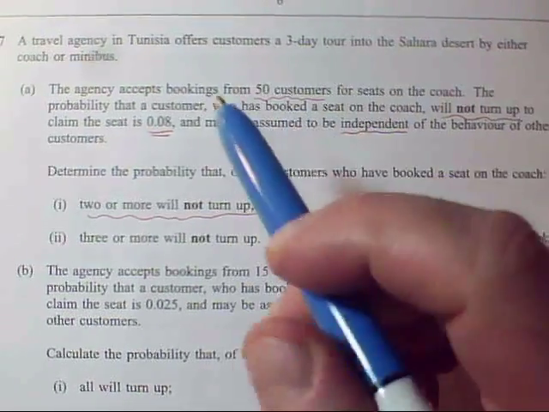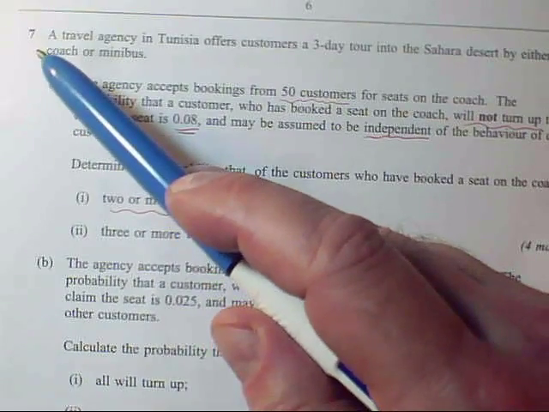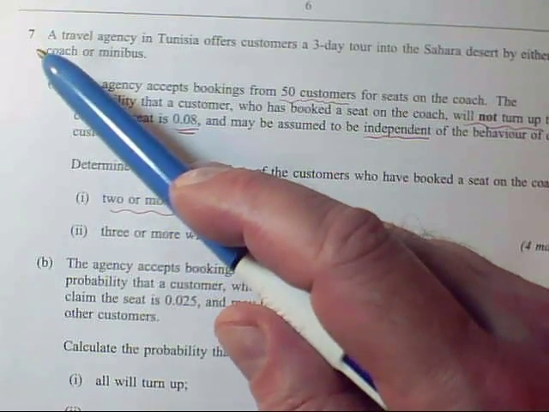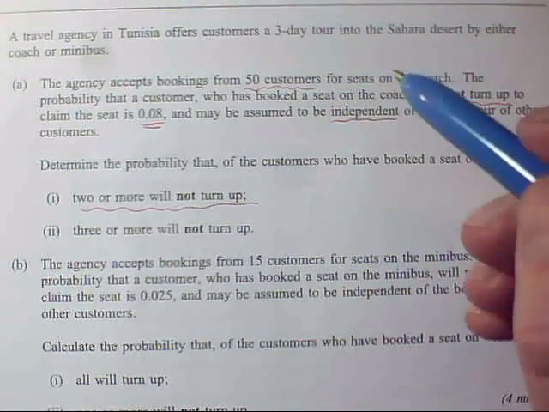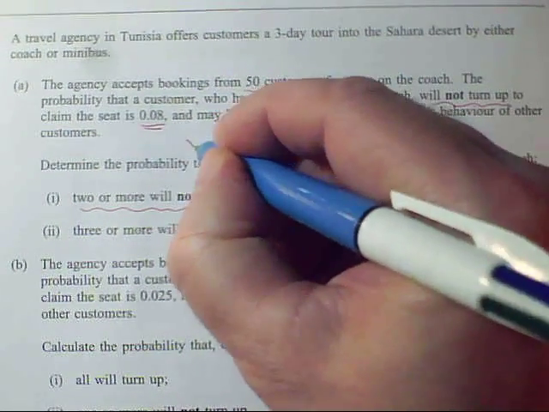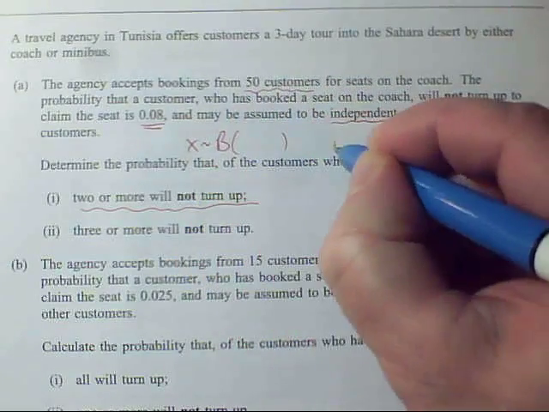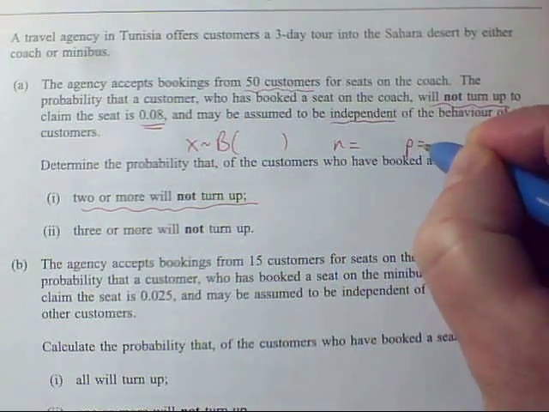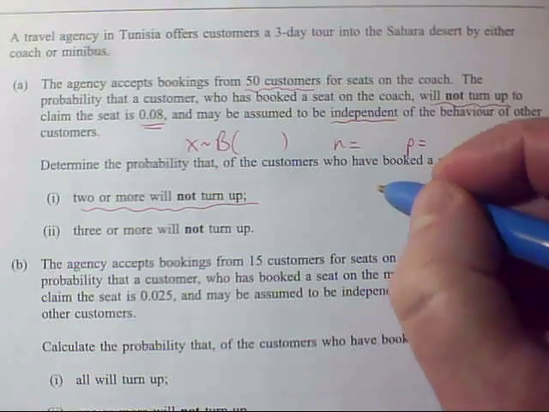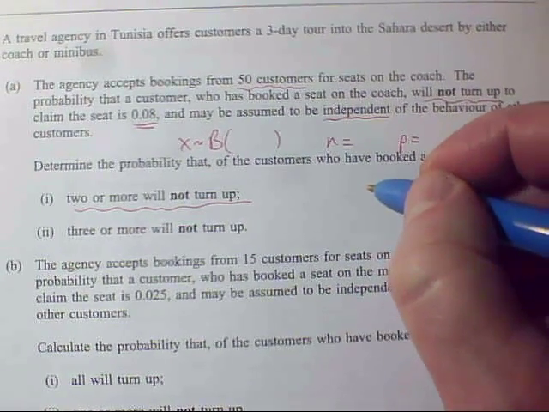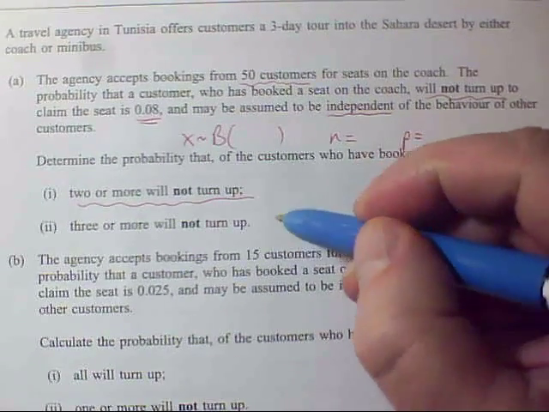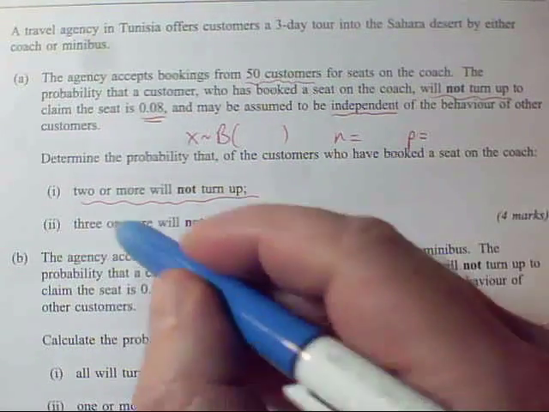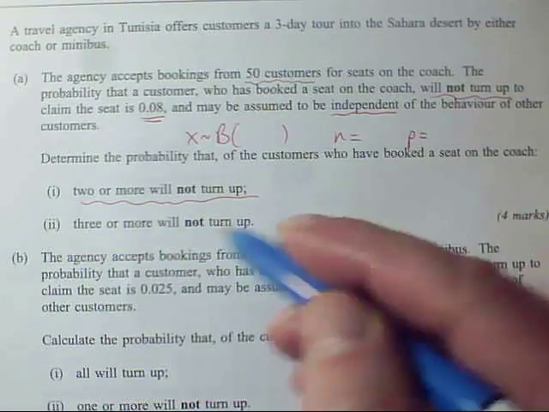The other thing is that we've got question 7, and there hasn't yet been a question on the binomial distribution. So the first thing you have to do is spot that this is a binomial. So X is distributed B of something something. We have an n value, we have a p value, and we're going to be using your binomial distribution modes on your calculator to work out individual things. These are 2 or more not turning up and 3 or more not turning up.